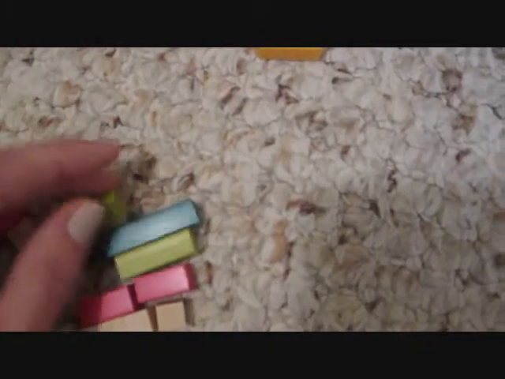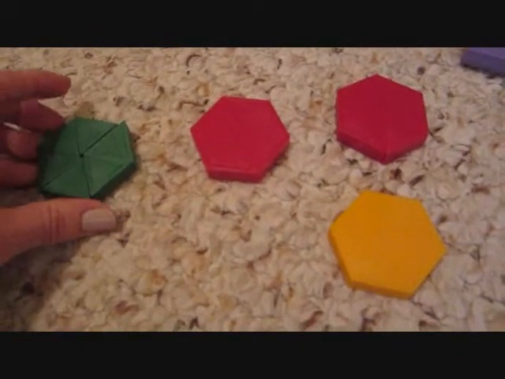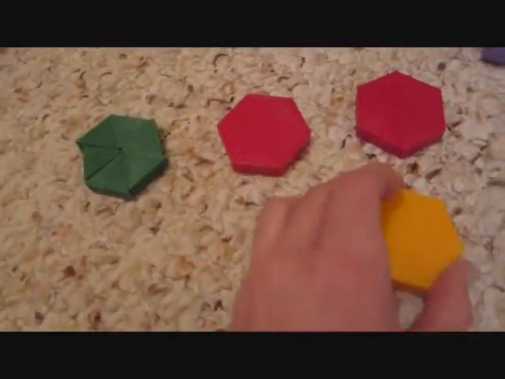So that's how you can demonstrate halves, thirds, sixths, and so on to your class, or to your students. I'm going to move those. And now I'm going to demonstrate concrete models of fractions with the pattern blocks.